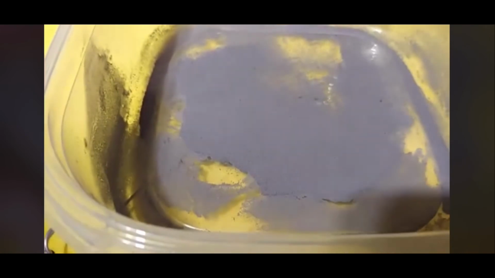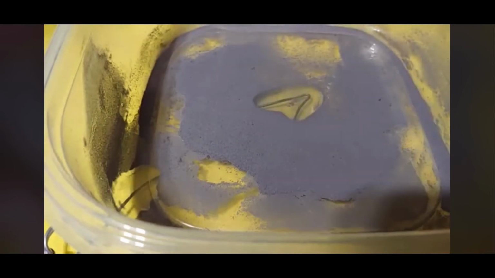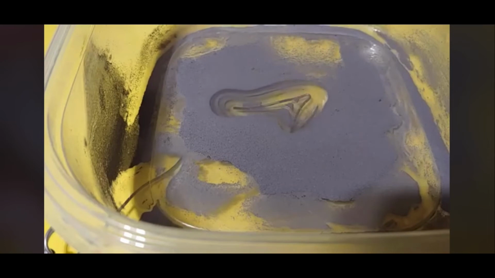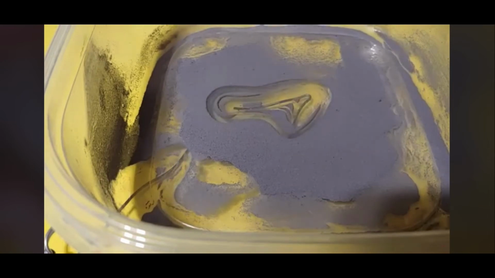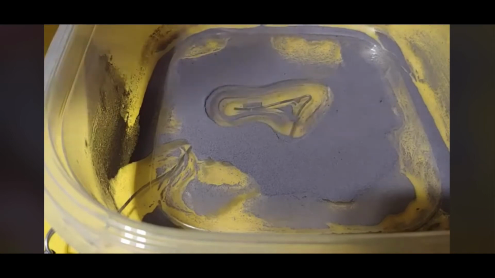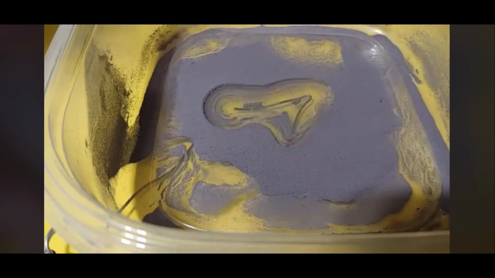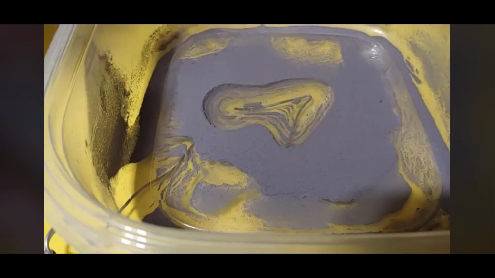Okay, focus. Good. And 3, 2, 1. All right. So apparently with Van de Graaff generators, those big balls that you see in science labs, if you put your hand on it, your hair stands on end.